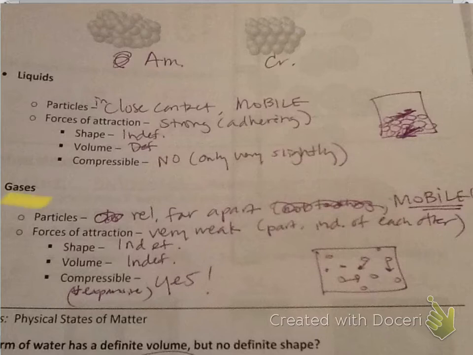Okay, and that leaves us last with gases. All right, gases: the particles are relatively far apart compared to how small the particles are. The distance between each other is very large, and the particles are much more mobile than they even are in their liquid state. They have a higher energy mobility. So the particles are far apart. There's lots of space between them. They're not compact like they are in solids or liquids. They're mobile like the liquids, though.